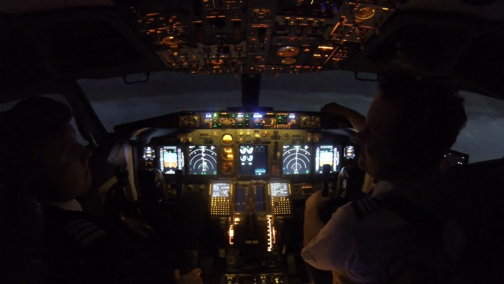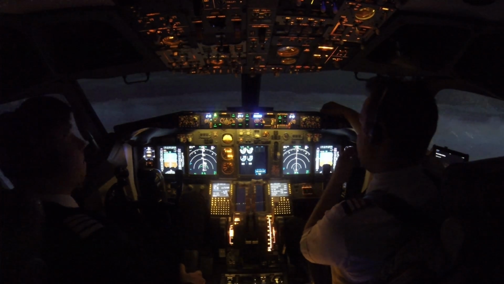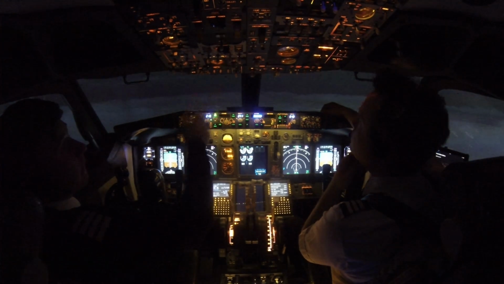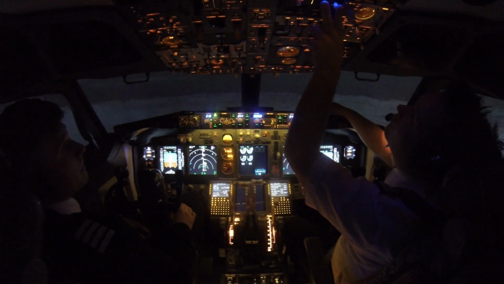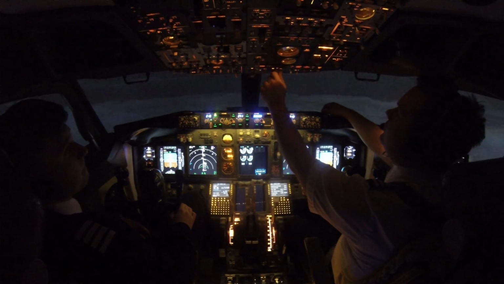Hopefully we'll have ATC down in England when we come down there. Hopefully, yeah. We can take the start switches and the anti-ice as well. Okay, anti-ice off. Valves closed. Start switch off.